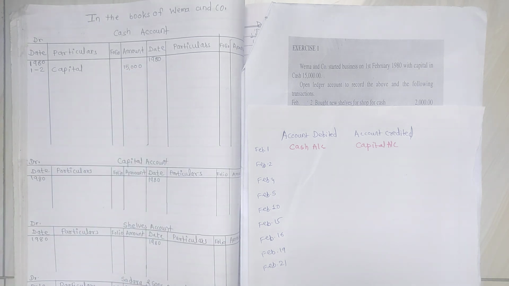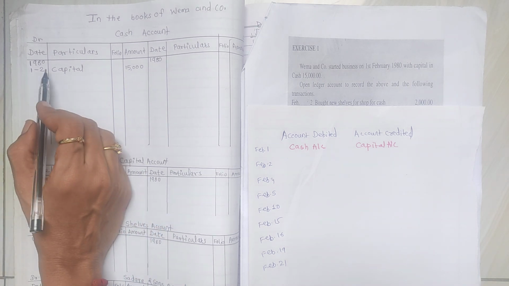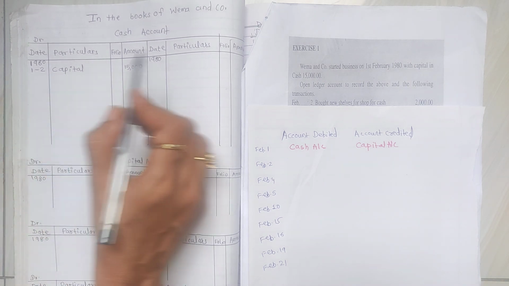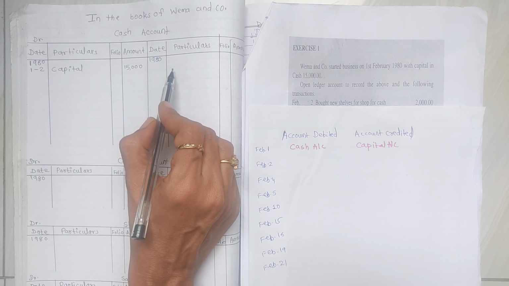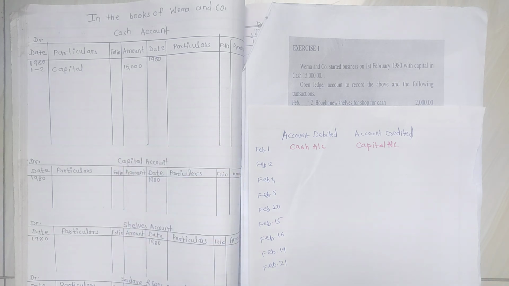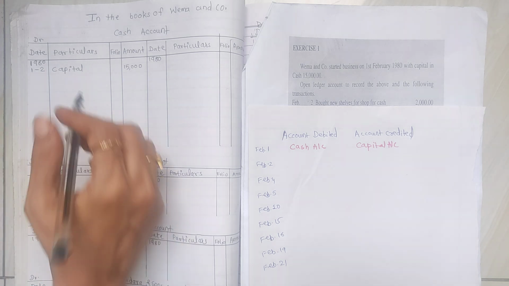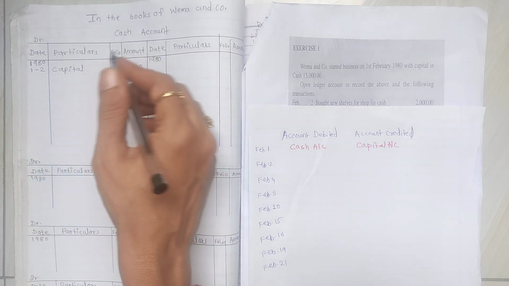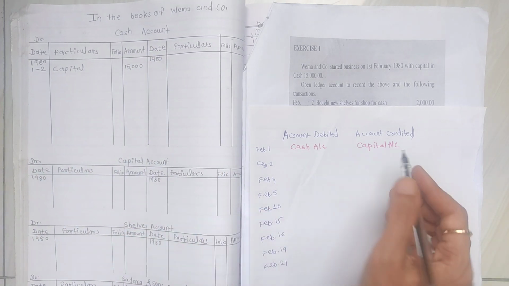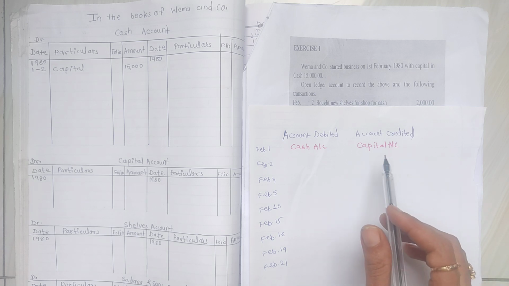For some universities, they also write on the debit side "to capital", and on the credit side they use the word "by". So you can add like that here. Here you are writing capital. Now in the capital account credit side, which account is credited? Capital.